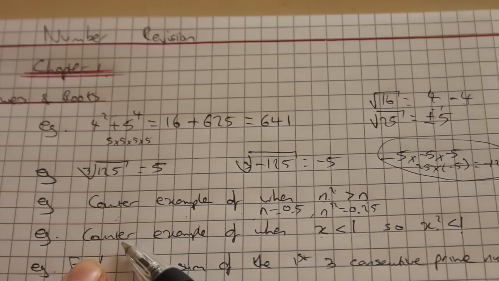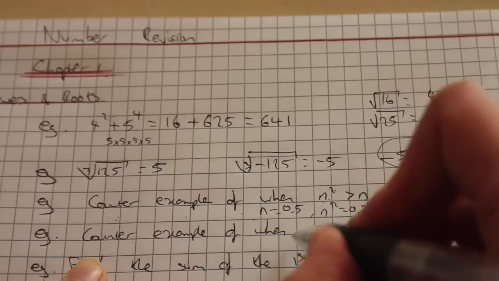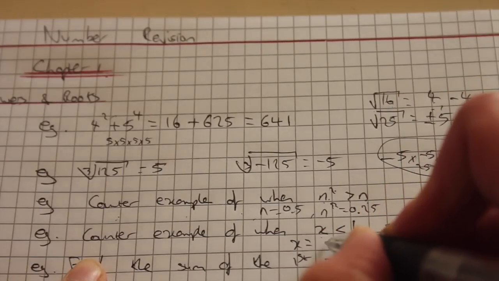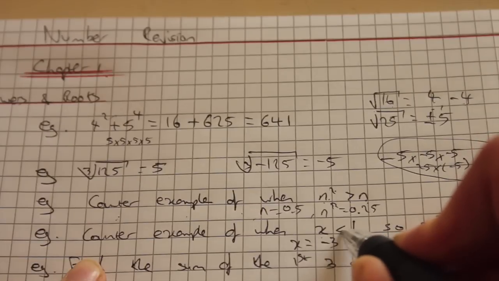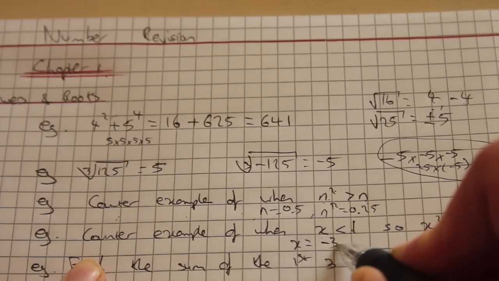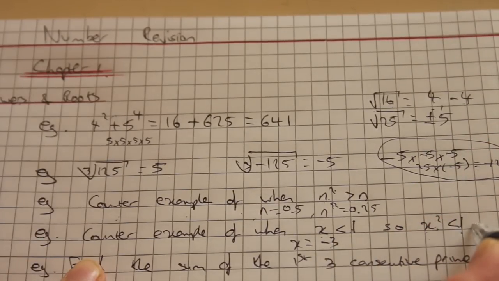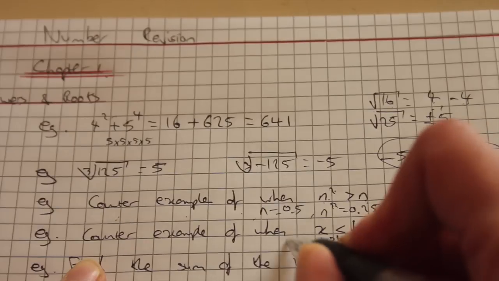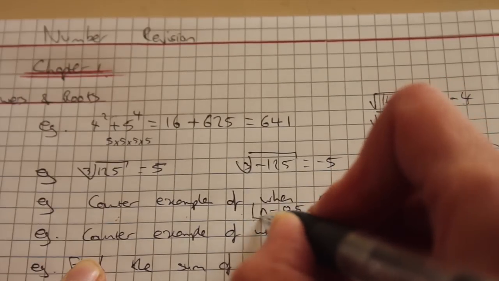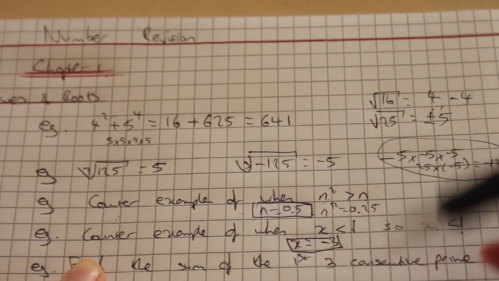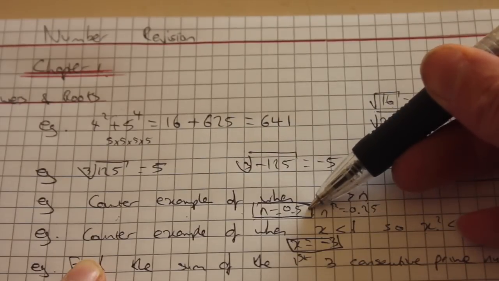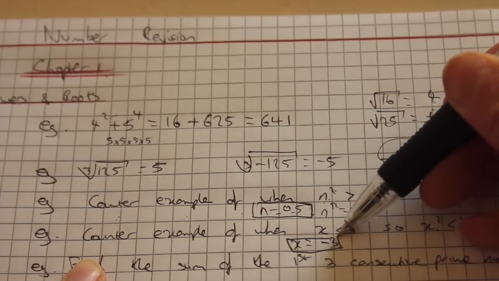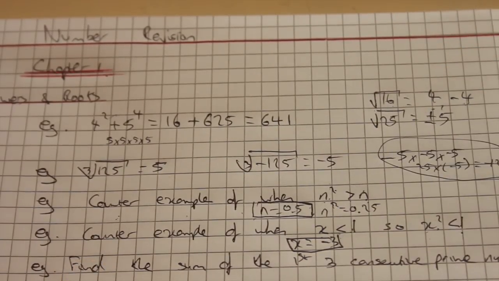I want to try to pick an example of when it's not true. So what I'm going to choose here is a negative number. If I choose x to be negative 3. Now negative 3 is less than 1. But negative 3 squared is 9, and 9 is not less than 1. So those are my 2 answers in there. So when you're looking for counterexamples, you're looking to disprove the statement and think in terms of your fractions and your negative numbers.